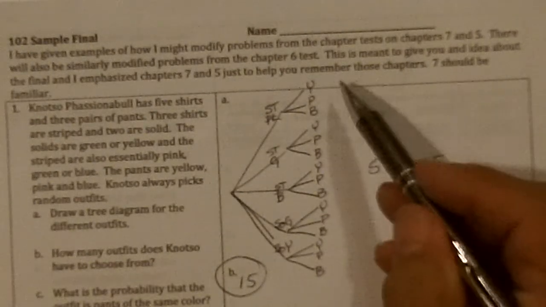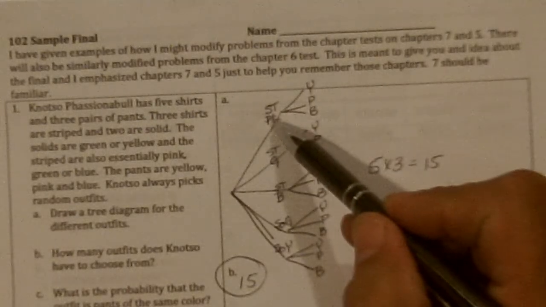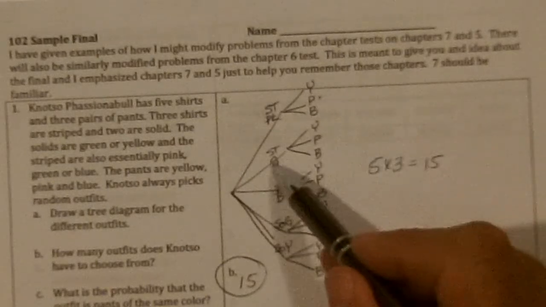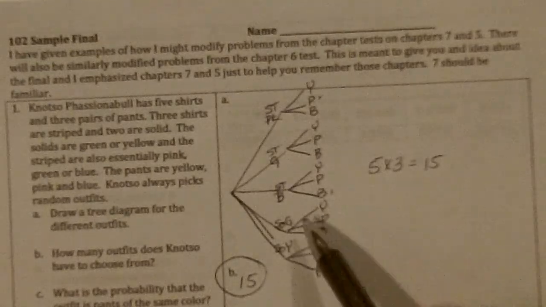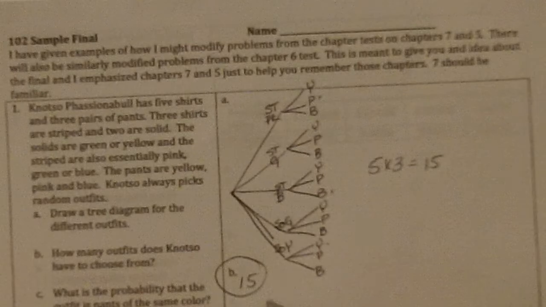That's not worded well. So pink, pink, there's 1, they're both the same. Green, no. Blue, blue, there's 1. Green, none. And yellow, yellow. So there's 3 out of the 15, or 1/5.